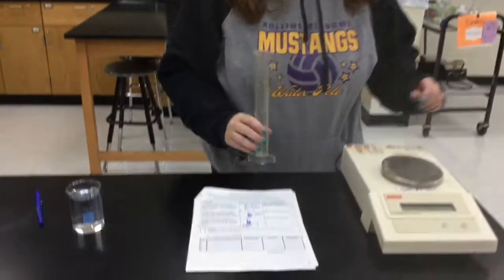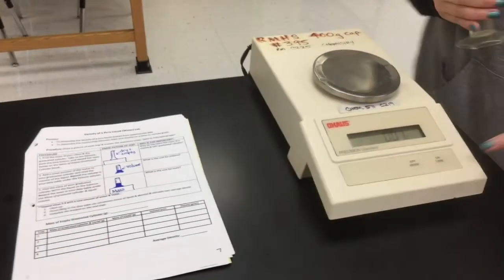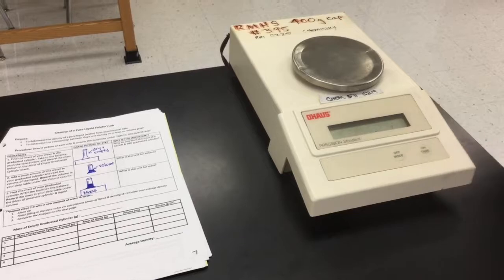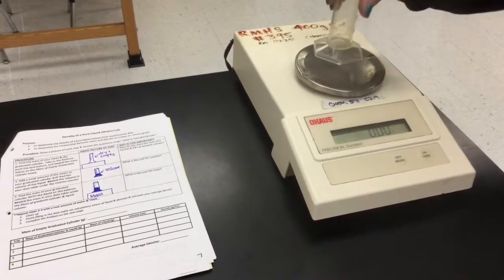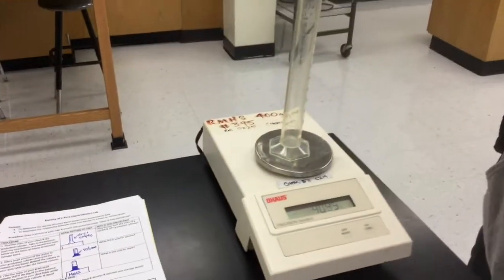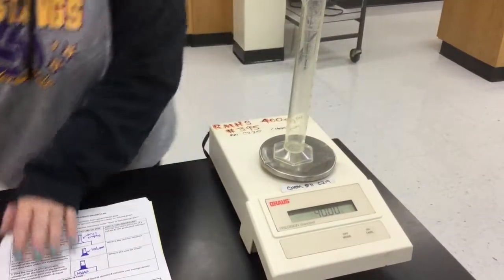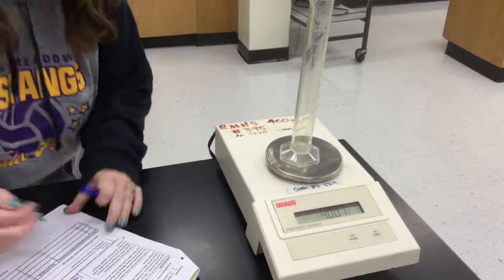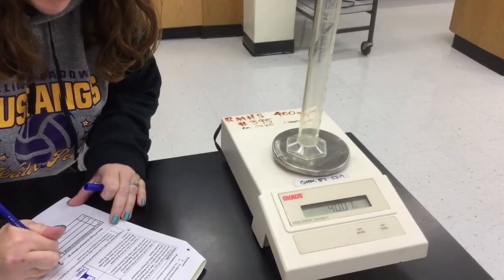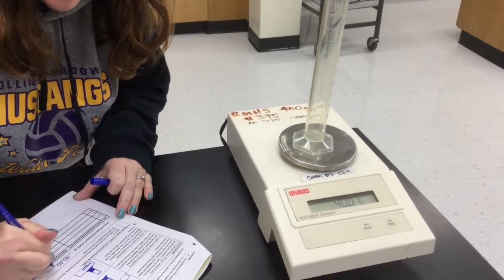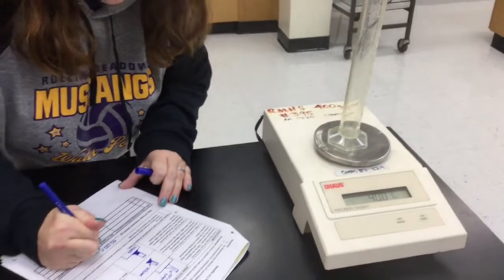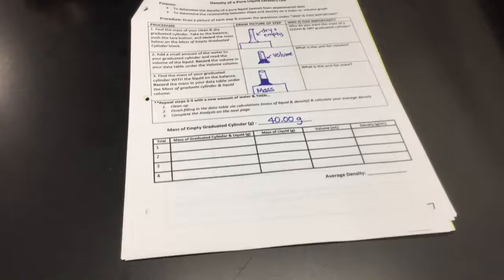Hey! Yeah! All right. So step one, I'm going to tare the balance. Tare the balance, make it go to 0. Okay. And then I'm going to find the mass of my empty graduated cylinder. There we go. 40.00. It fluctuates sometimes, but whatever it ends up landing on, now it's 40.01. But 40.00 should be okay. There's some air moving. Okay, and that's the mass of the empty graduated cylinder.